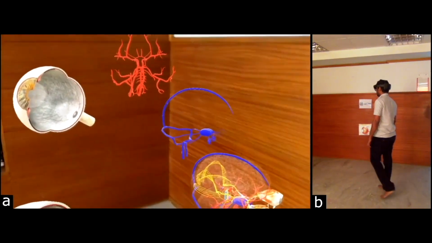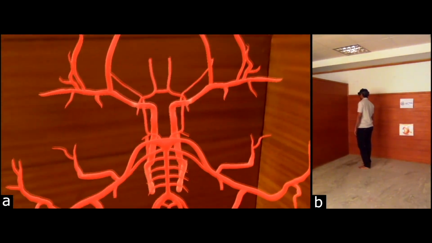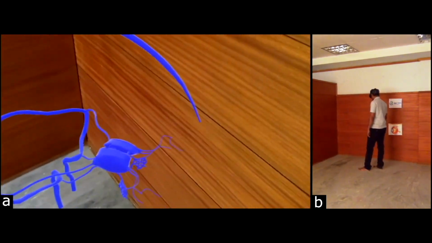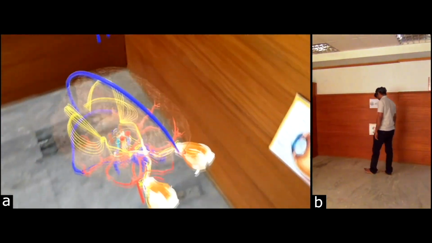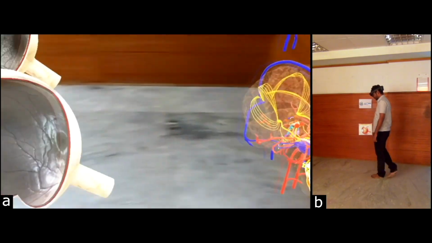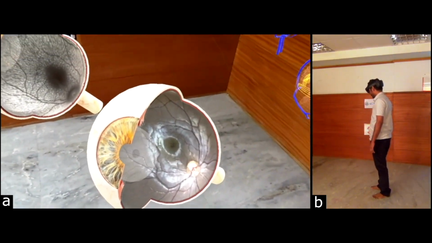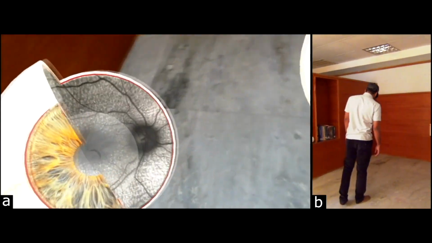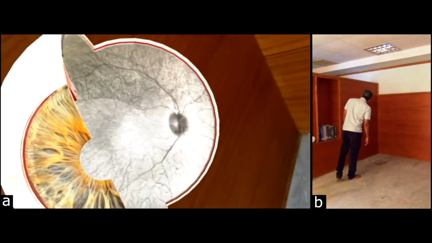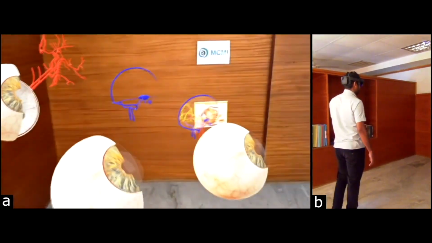In this video, on the right hand side, the doctor seems to be moving in an empty space, but in reality, he is wearing an augmented reality headset through which he can see and access all the patient's 4D case sheets by touch, as shown on the left side video.